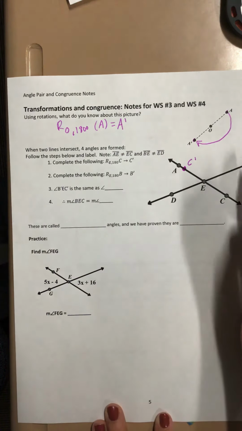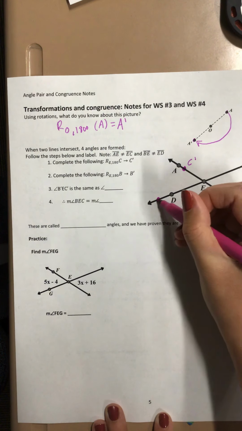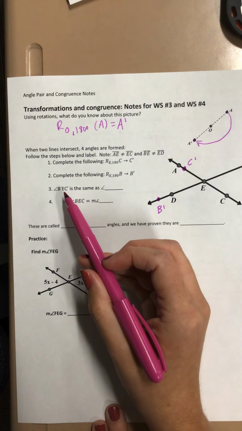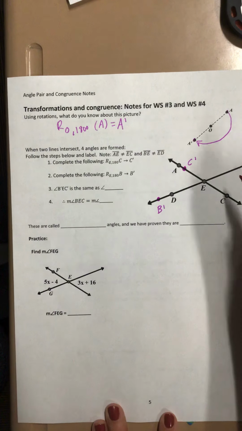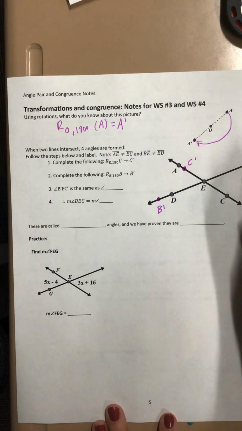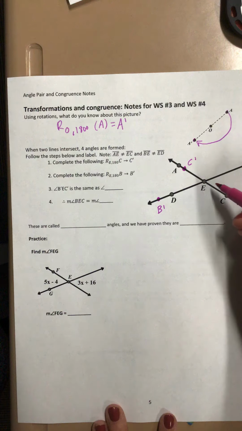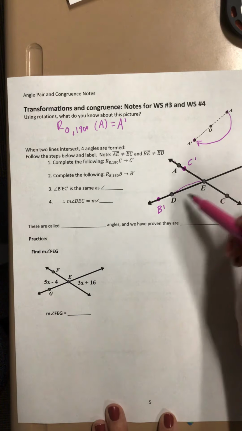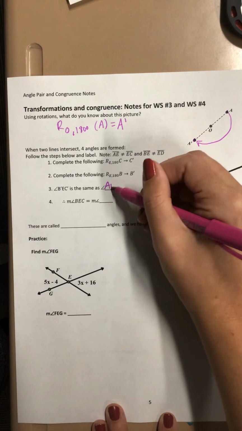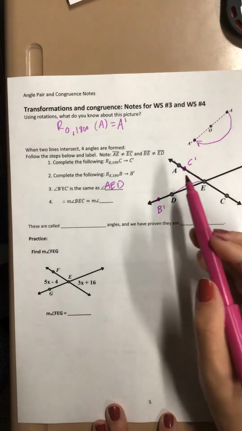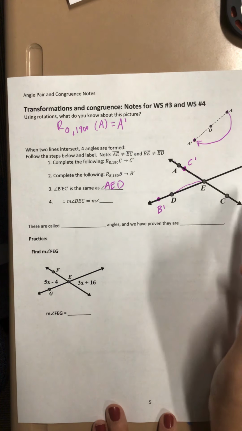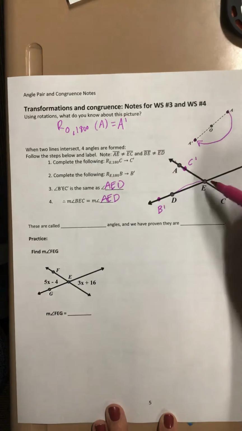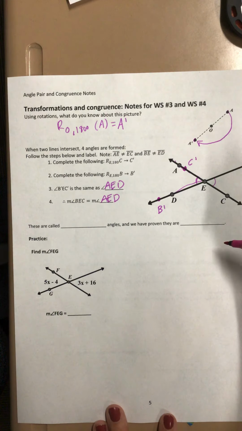Then if we do the same thing with B, B prime will be here. And then it asks us, angle B prime E C prime is the same as, so B prime E C prime is this angle, is the same as AED. And then the measure of BEC is the same as AED, because these two angles are vertical angles, their measures are the same.